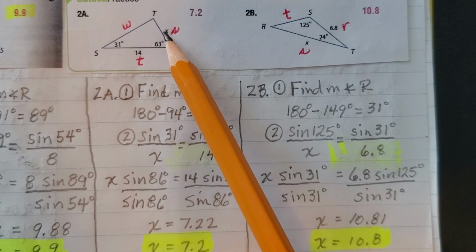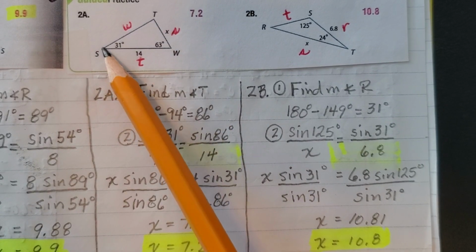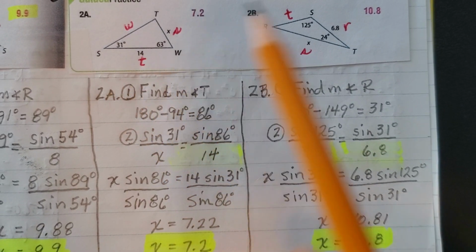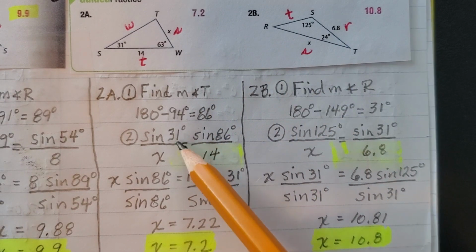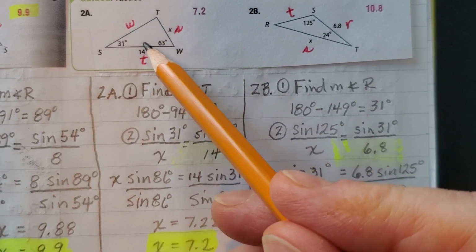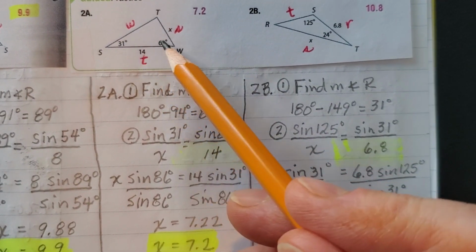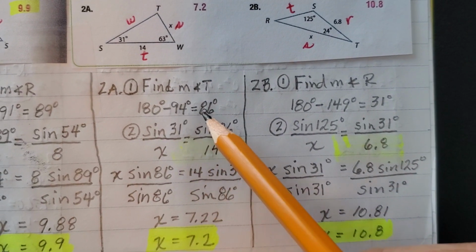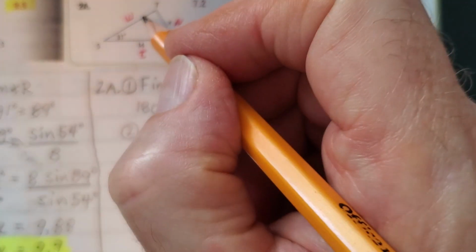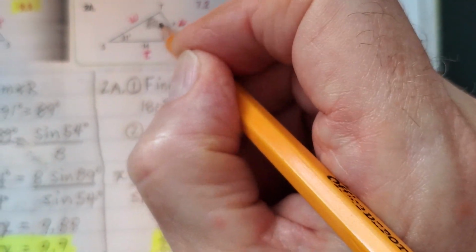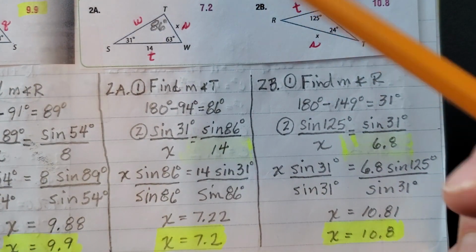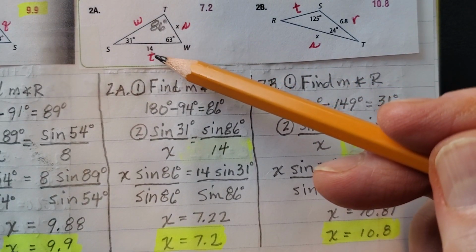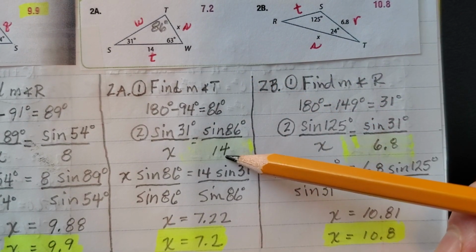Next, you're trying to find x. So you're going to use the sine of 31 over x. Well, you start there, but then you need t. So you go 31 plus 63 is 94. Subtract that from 180, get 86. So this angle here is 86 degrees. So you'd say the sine of 86 over 14.